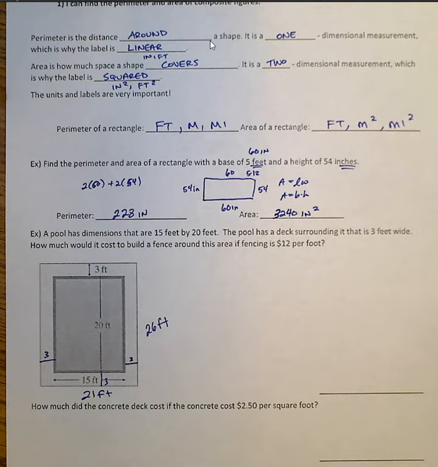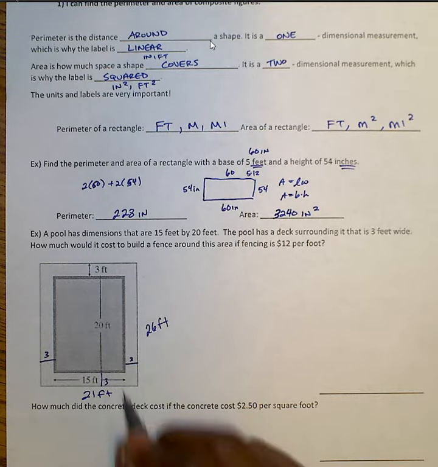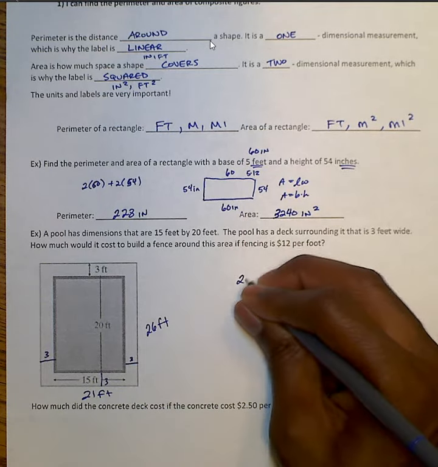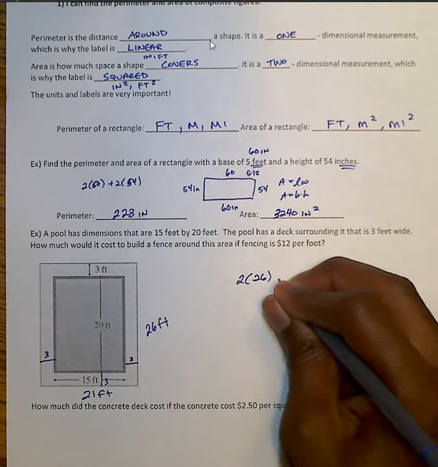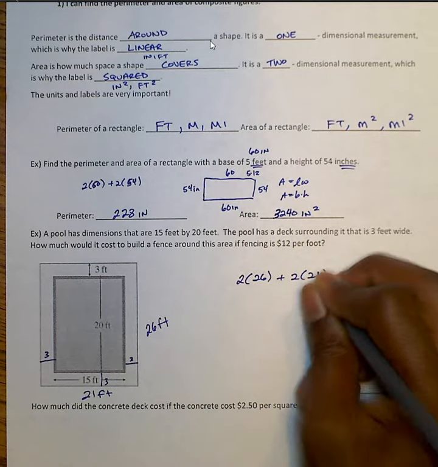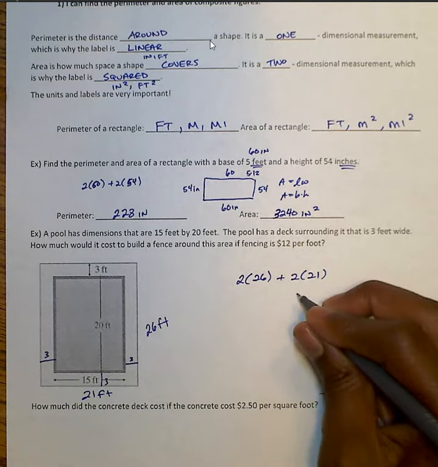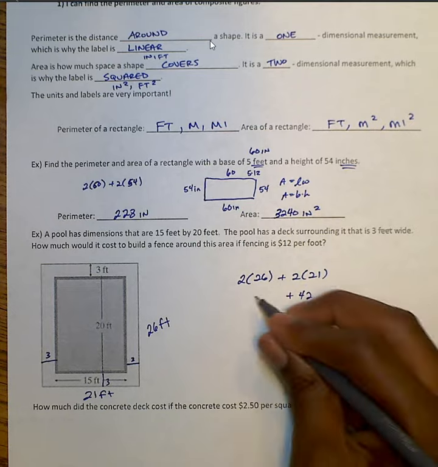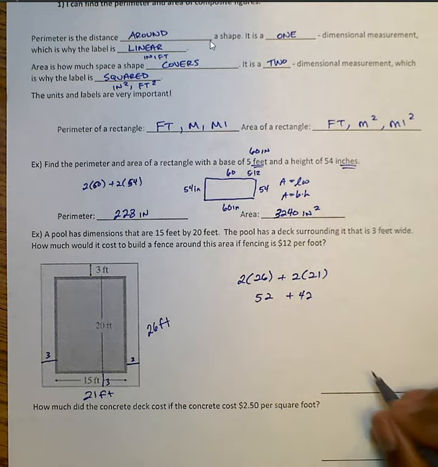Okay, so trying to find the perimeter. They didn't tell us find the perimeter, but they did tell us that we're going to build a fence around the area. Okay, so around the deck and stuff. Okay, so we have to make sure that we know that's what they're talking about. Again, you can use the formula if you like. You can just add the sides together. Here we'll have 42 plus 52, and that will give us 94 feet.